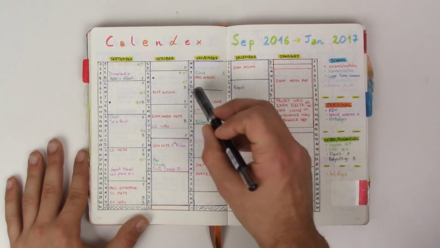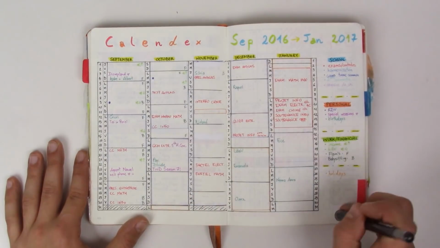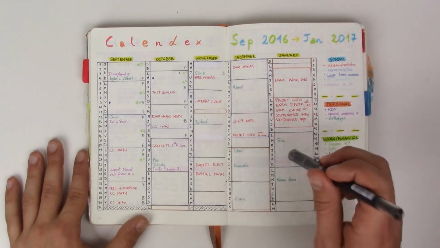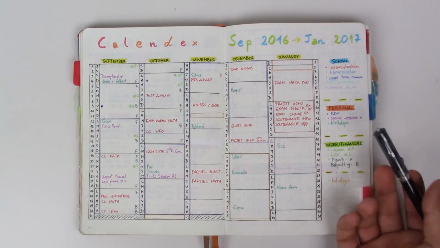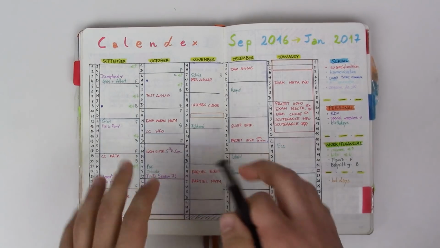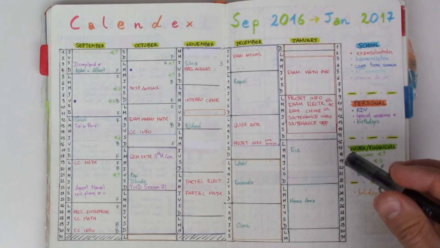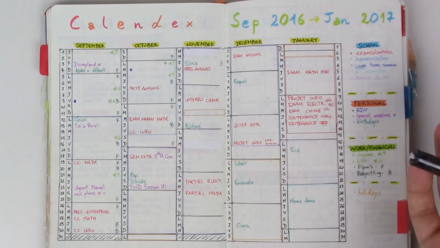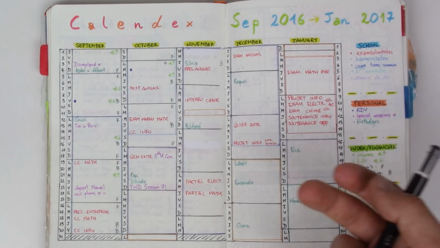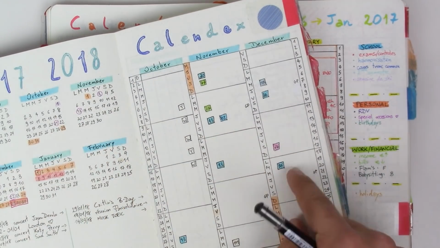According to the official Calendex created by Eddy Hope, the way that you use your Calendex is to log in each day the number of the page in which you stored a certain information. However, that's not necessarily how I personally used the Calendex, especially when I first started. However, in order to give you a concrete example of how the original, the traditional Calendex system works, I'm going to jump into another Calendex from 2017-2018.